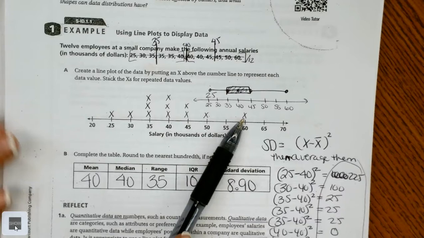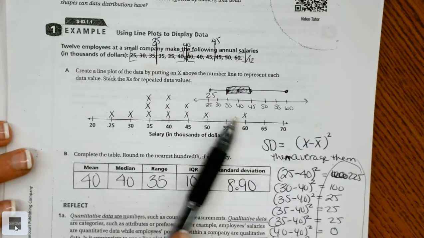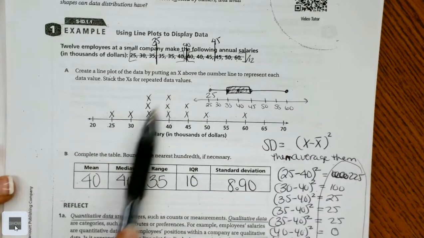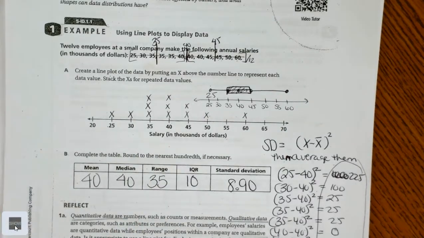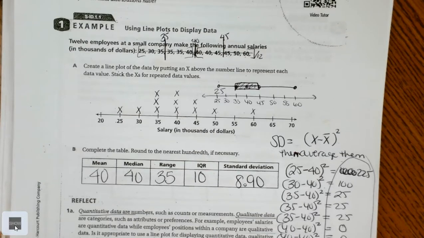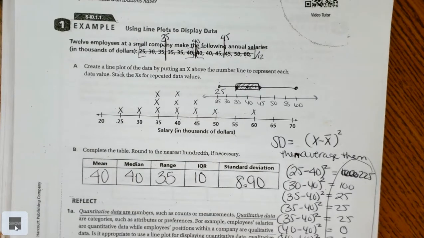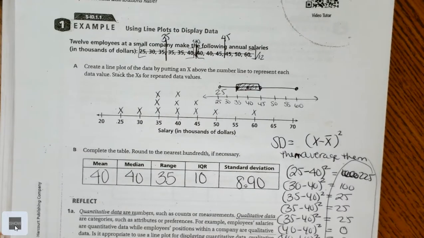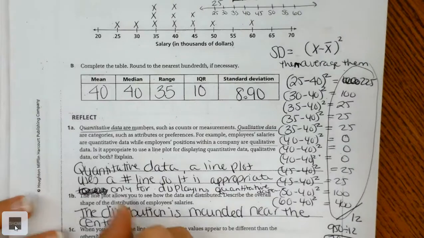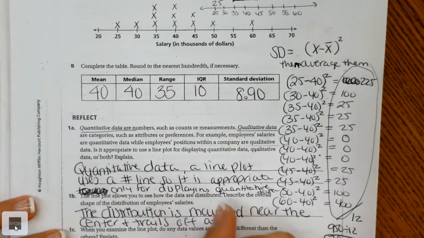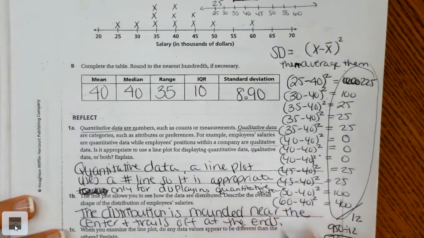You kind of have an outlier that's significantly higher and an outlier that's significantly lower. And then most of the people make around the same. So the distribution is mounded near the center and trails off at the ends.